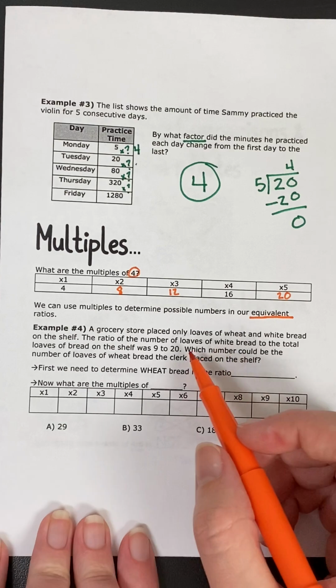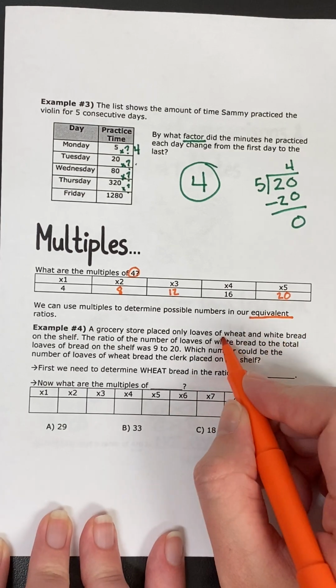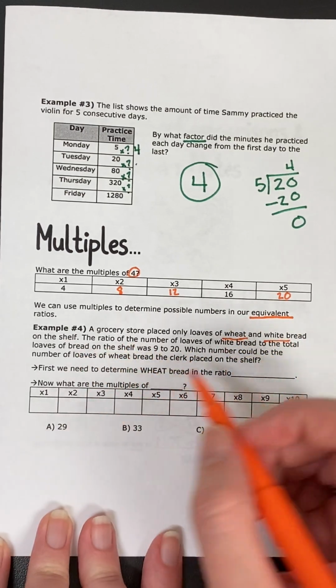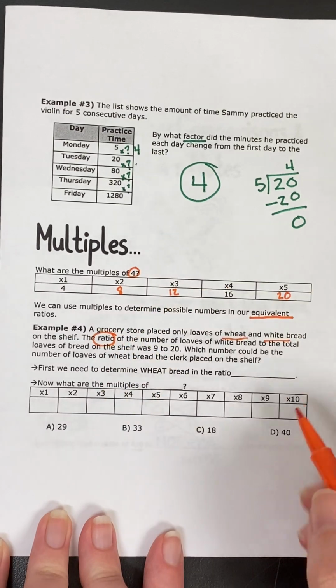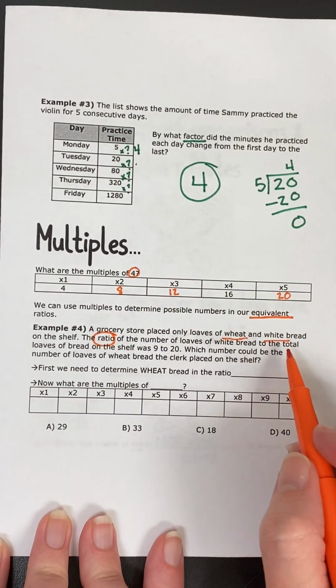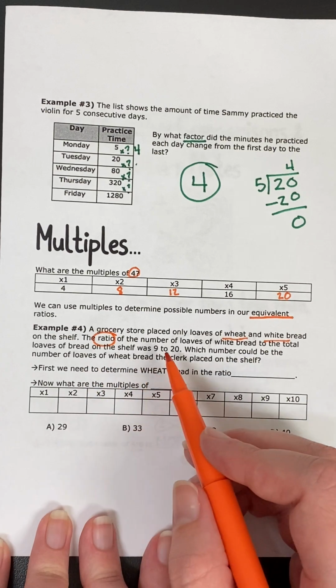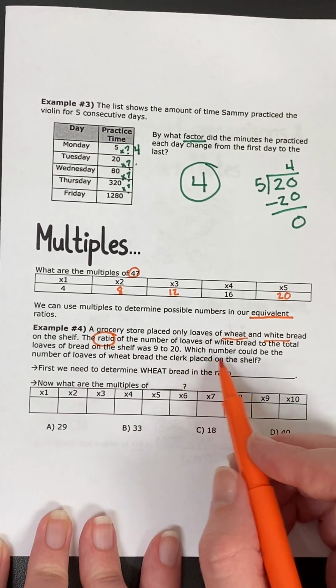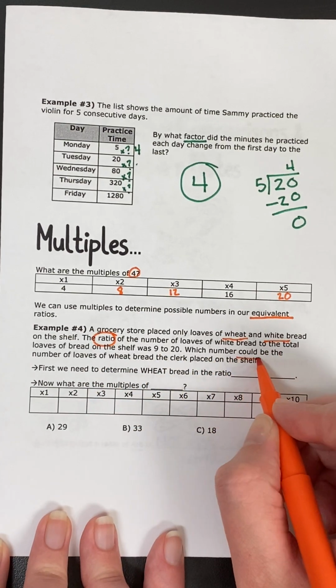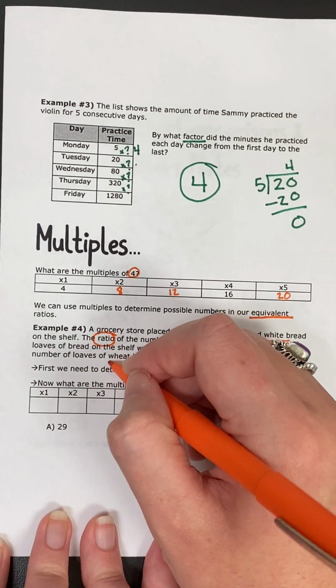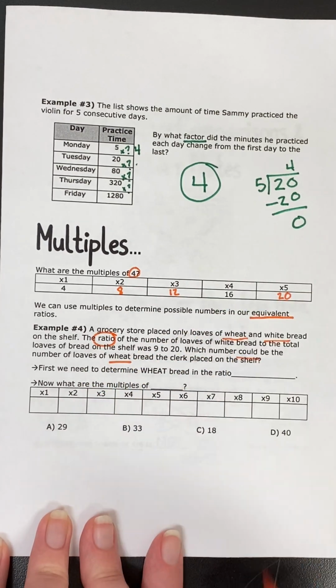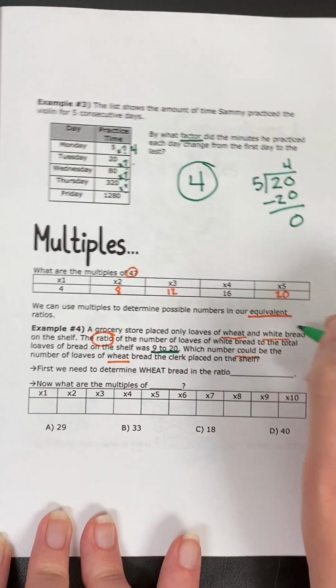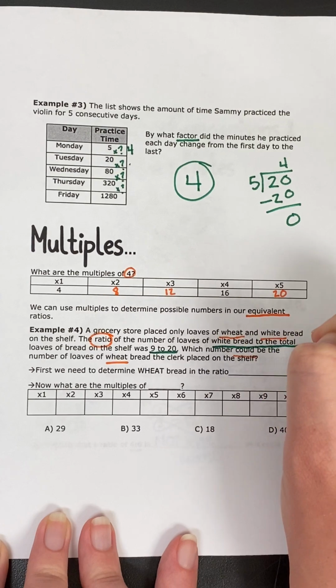A grocery store placed only loaves of wheat and white bread on the shelf. The ratio of the number of loaves of white to the total loaves on the shelf was 9 to 20. Which number could be the number of loaves of wheat bread on the shelf? So it gives me a ratio of 9 to 20, and it says that is white to total.